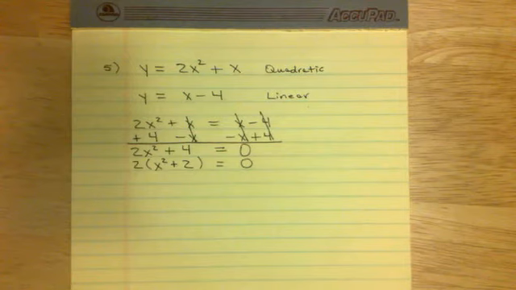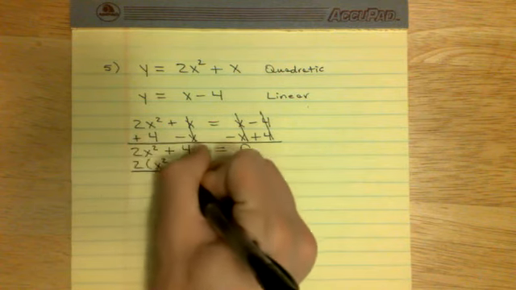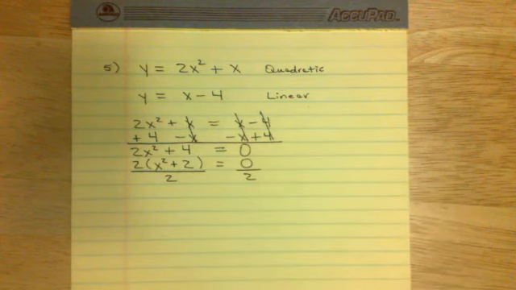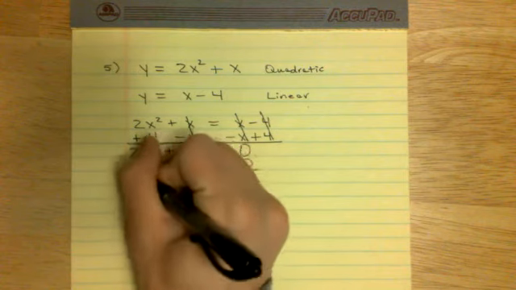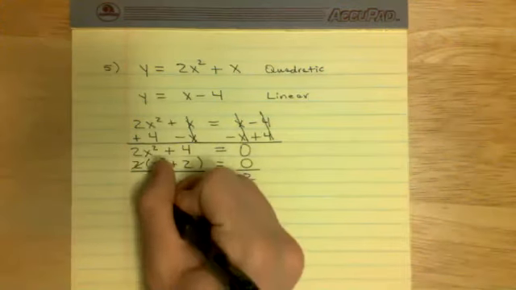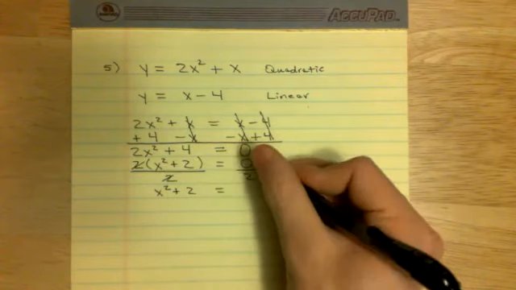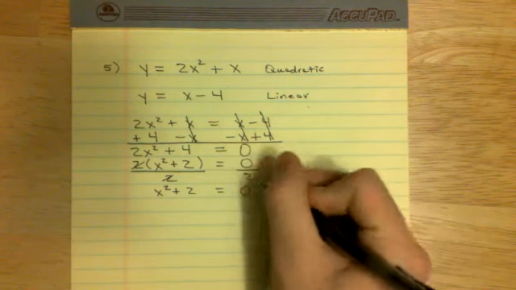Now the 2 on the outside, you could set that equal to 0, but at the end of the day, that's going to be a nonsense statement, right? You're going to get 2 equals 0, so that's not really going to give you any solutions. We can actually just divide both sides by 2 to save us some time on that. So dividing both sides by 2, the 2's are going to cancel out on the left side, leaving me with x squared plus 2. And on the right side, I still have 0 divided by 2, which is just 0.